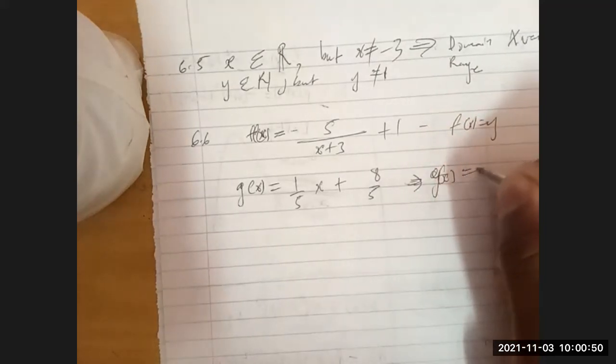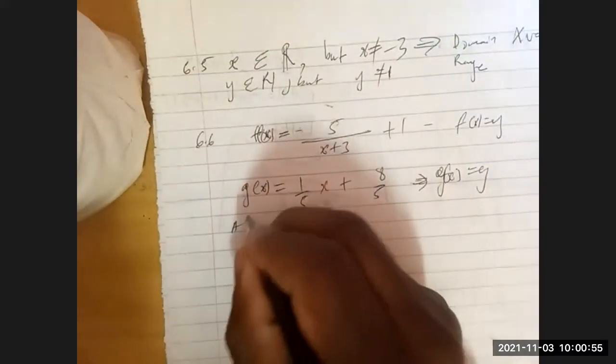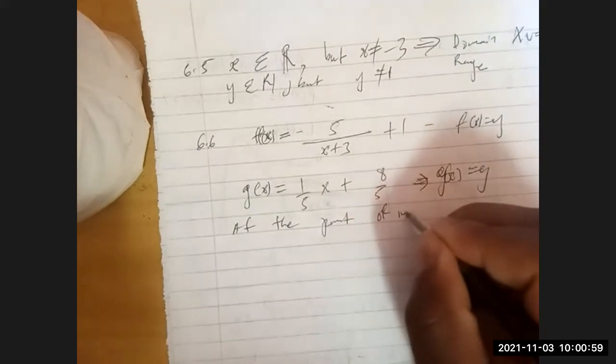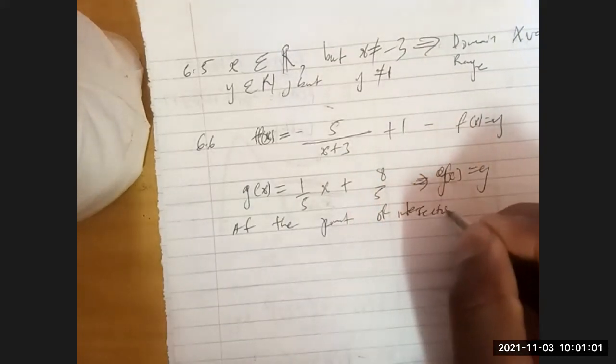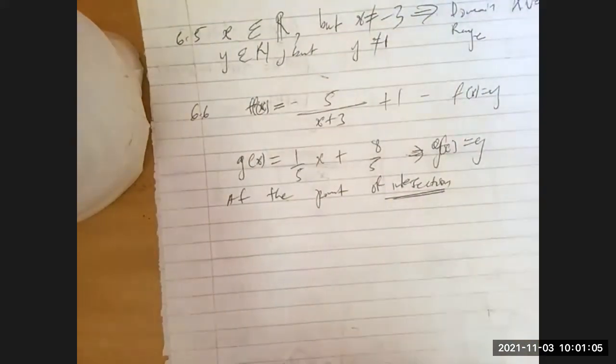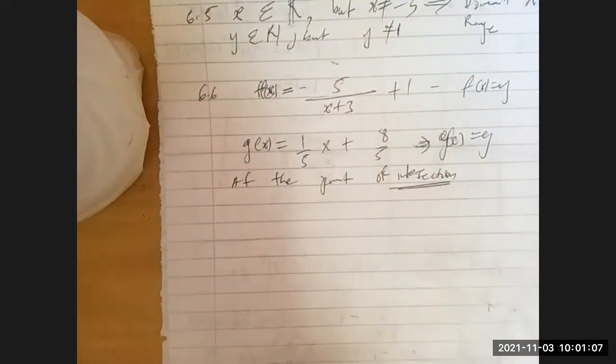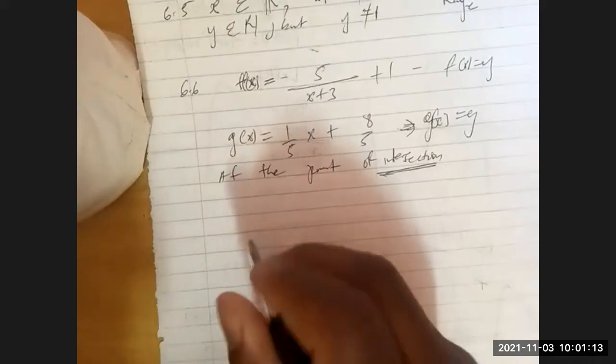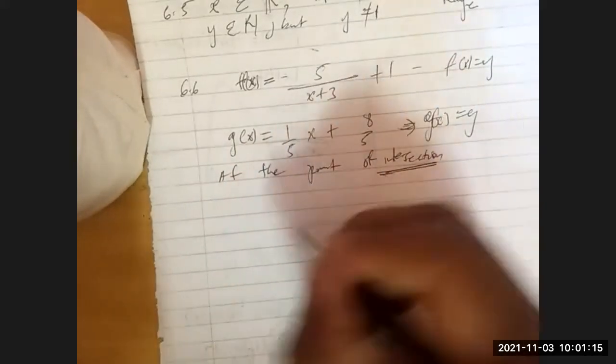So we're just going to equate the two graphs for us to find the point of intersection, right? The moment they tell you to find the point of intersection, you are supposed to equate the two graphs. Okay. So now, what is it that we are going to do? We're just going to equate the two graphs. That's what we're going to do first.